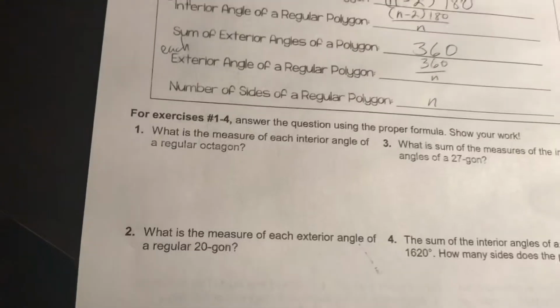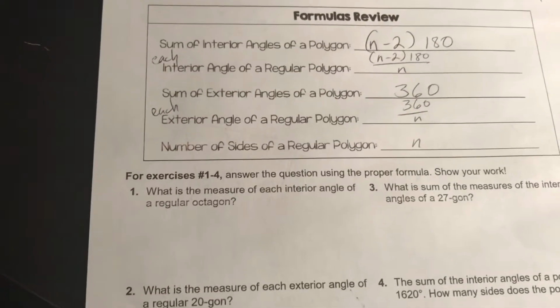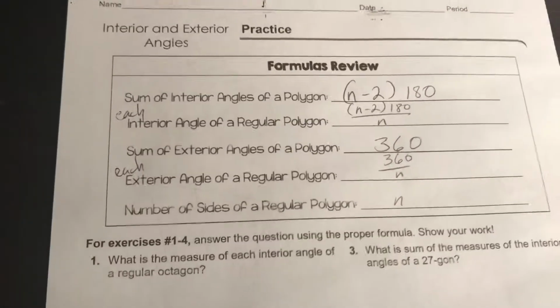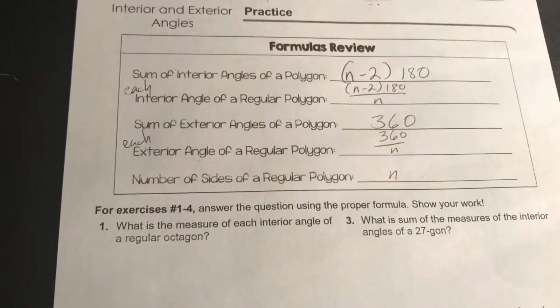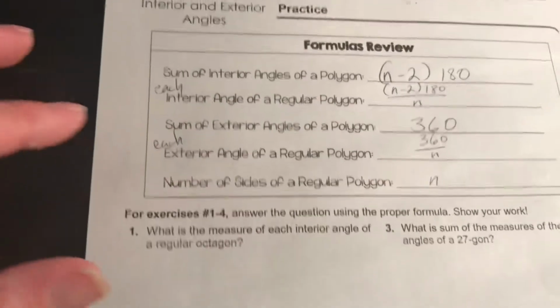Now, when working these problems and any other problems in geometry, I want you to get in the habit of writing out the equation of the problem and showing all your work. This will always need to be done for full credit. So I'm going to work out the first couple of problems all the way through, but for time's sake, I'm not going to work them all the way out.